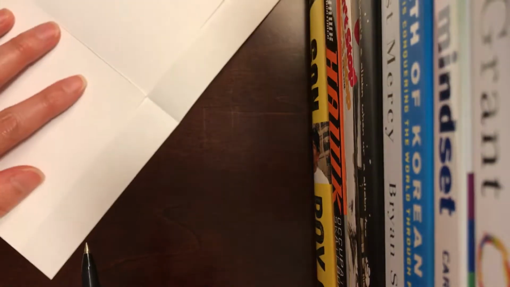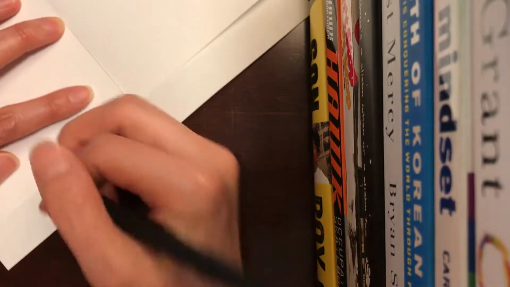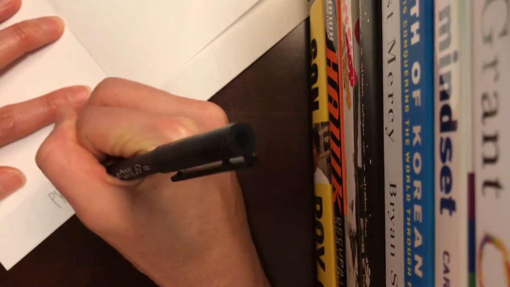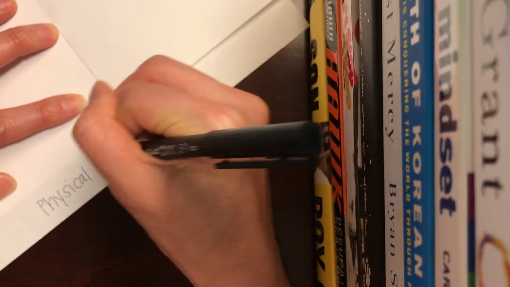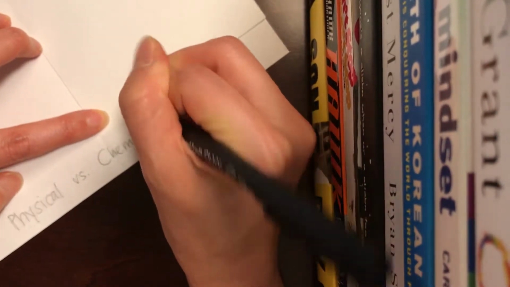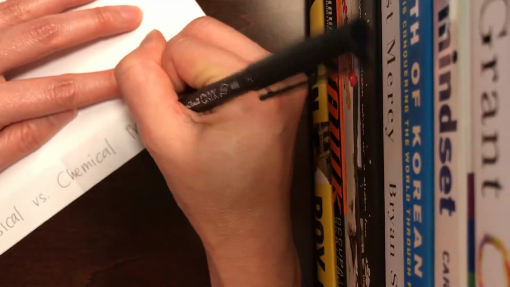Okay, so on the bottom, this little tab part, let's write the title, which is going to be, and I try to center it, but it's not a big deal. Physical versus chemical properties.